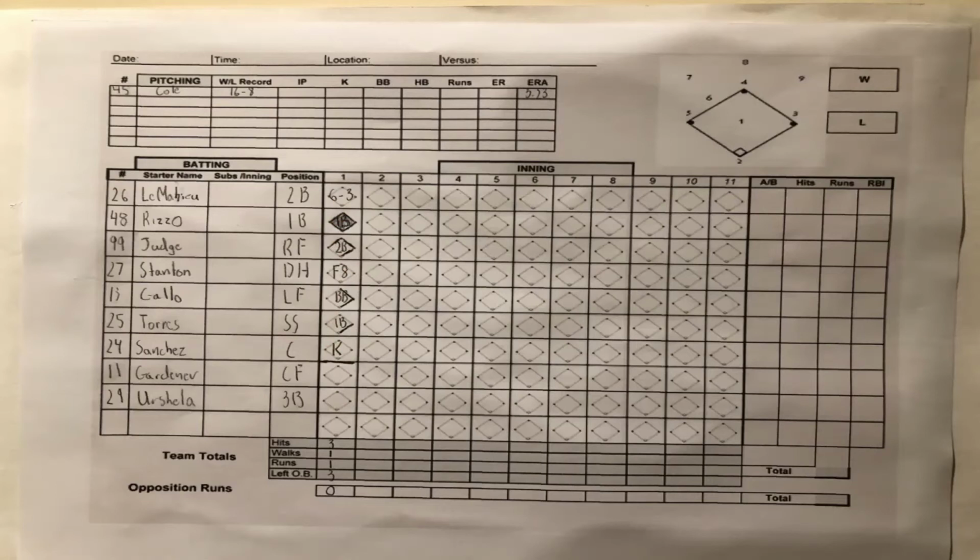Now I also went back and totaled up the stats at the bottom of the sheet. I went back to the inning and saw that there were 3 hits, 1, 2, and 3. So I put 3 in the hits box. There was 1 run, which is right there. You can tell by the filled in boxes. And 1 walk, which is the 1BB right there. So I put 1 in the walks column.